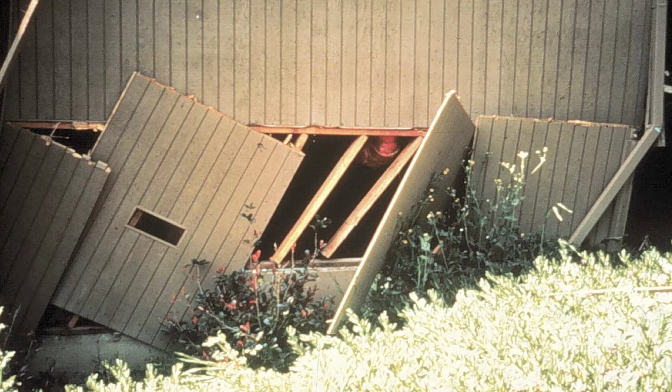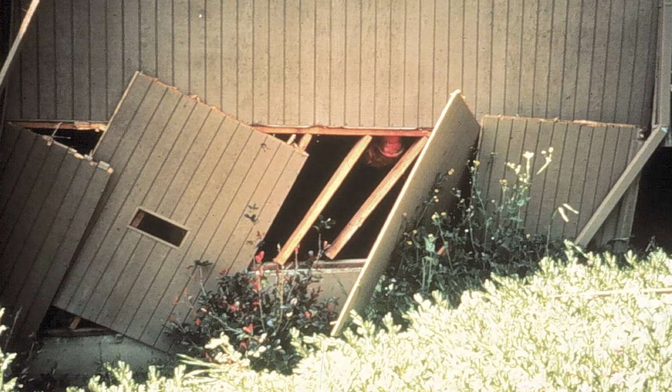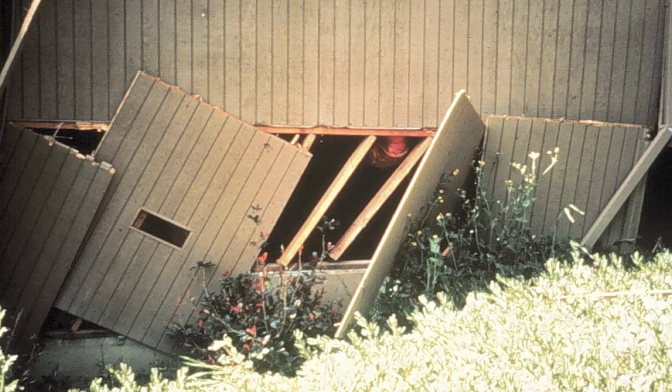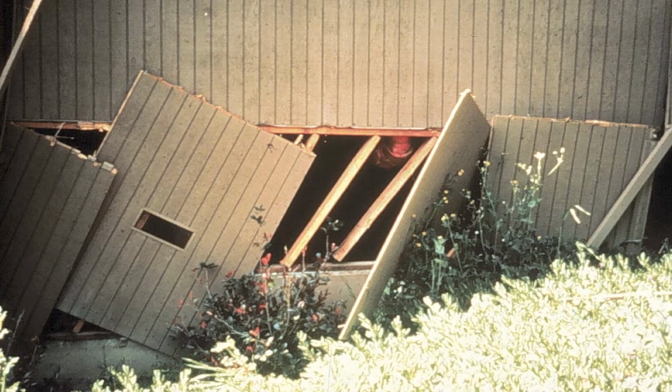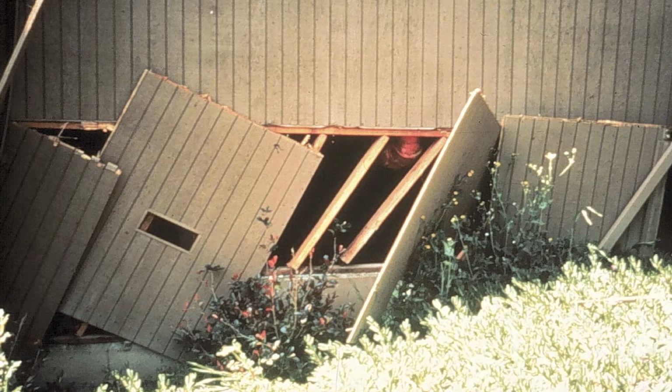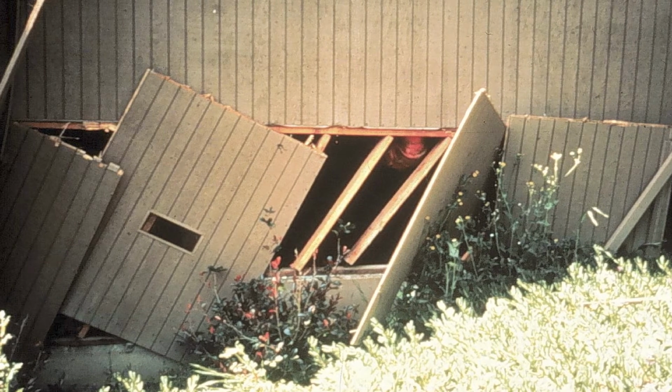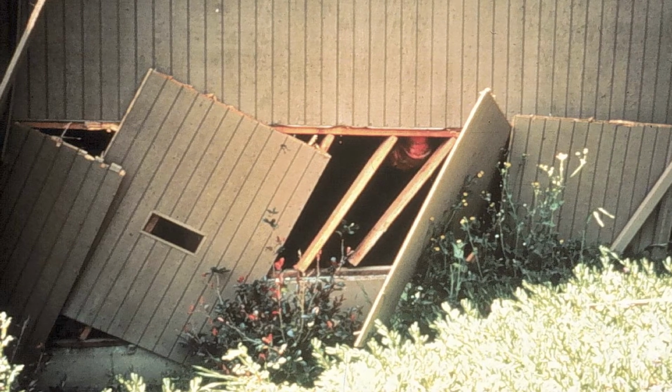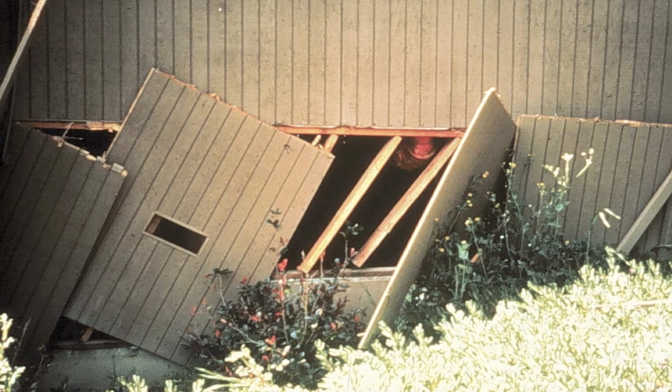Here is a house where you can see the cripple wall about to collapse. At the bottom in the gray, you see the foundation. Then you see the 2x4s of the cripple wall. And at the top of the 2x4s is the floor of the house, which is slid to the right approximately a foot.